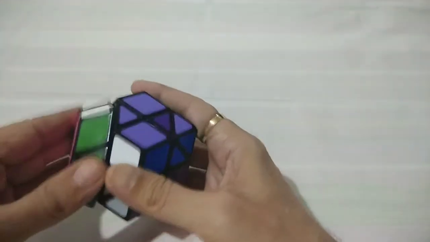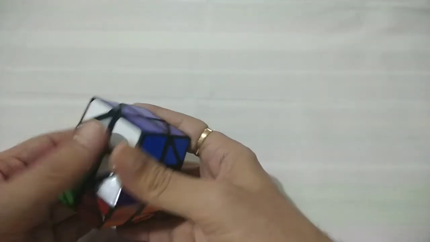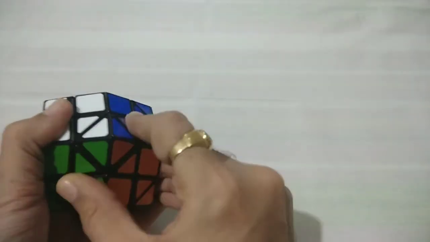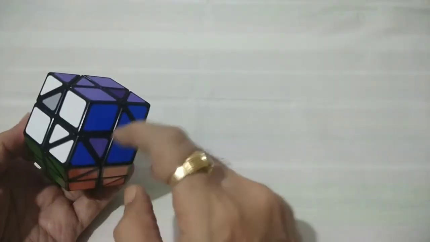Okay, so now we'll undo the setup move. So now we can see this pink is fixed.